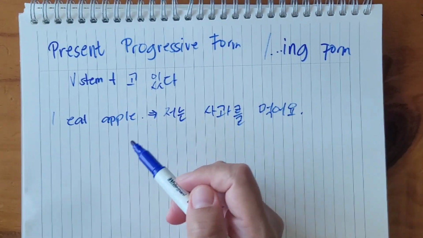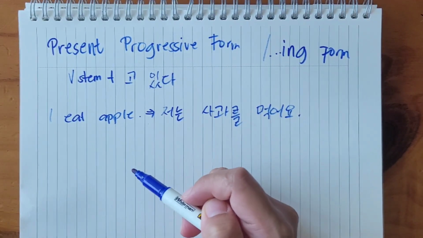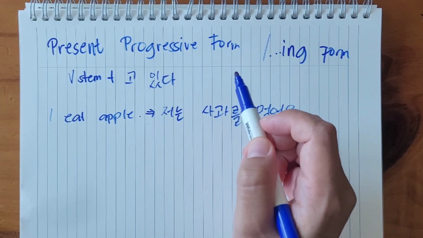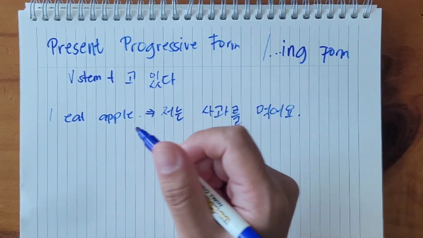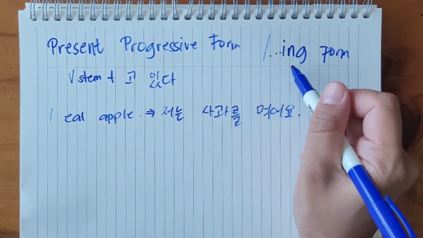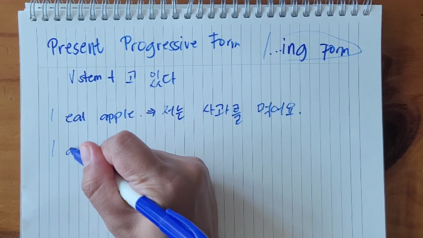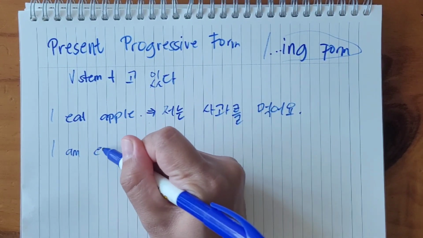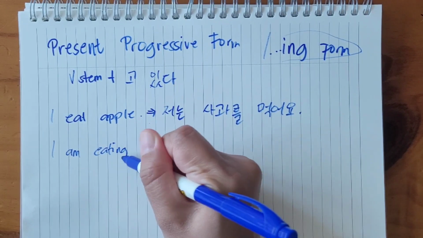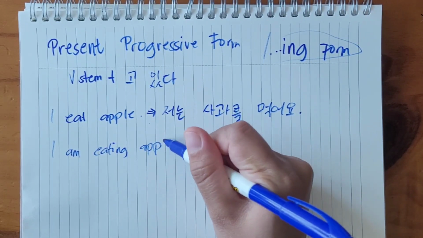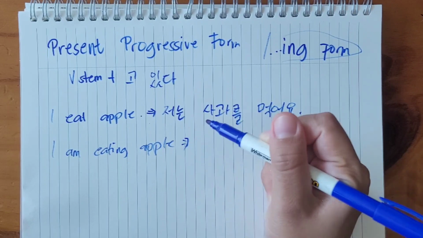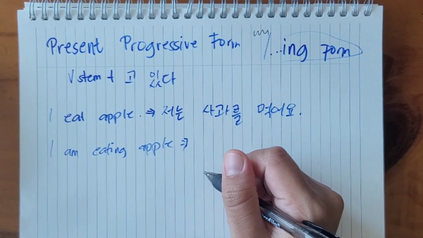Ito yung present tense. So, para gawin natin itong present progressive form or present progressive tense, kailangan natin yung ing. Itong ing na form. So, I am eating apple.